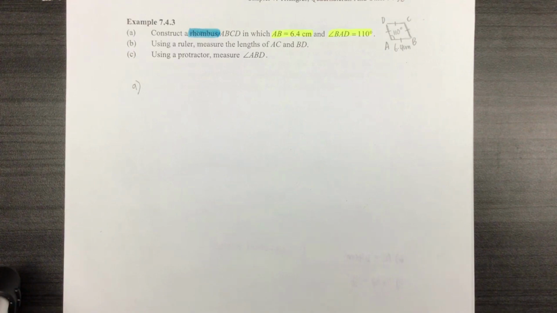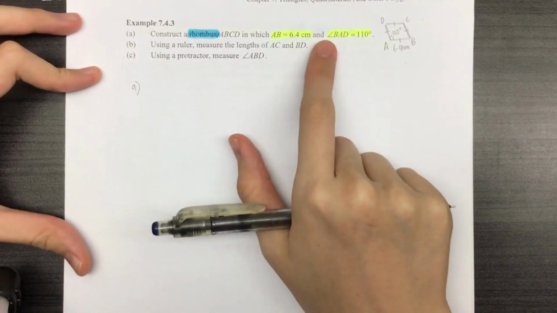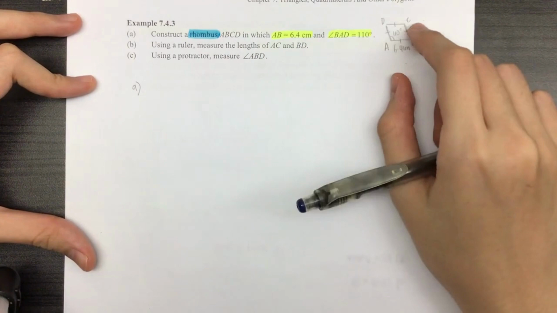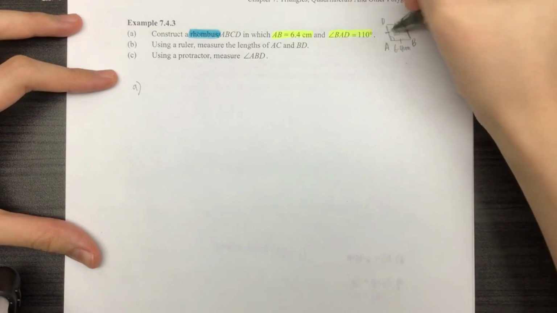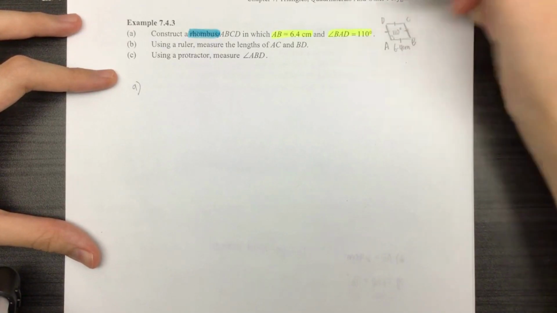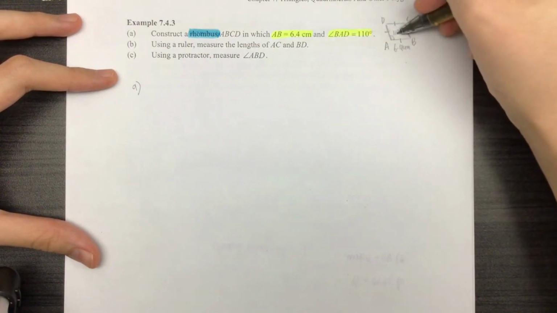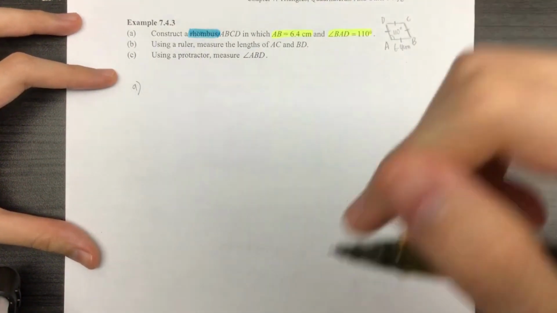Example 7.4.3, construct a rhombus ABCD in which AB equals 6.4 cm and angle BAD equals 110 degrees. One of the properties of a rhombus is that all four sides are equal. So AB equals BC, which also equals CD and DA. They are all equal, and angle BAD is 110 degrees and length AB is 6.4 cm.